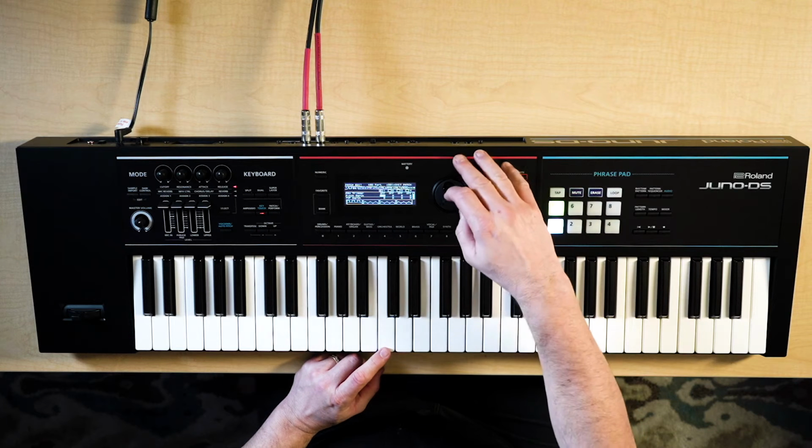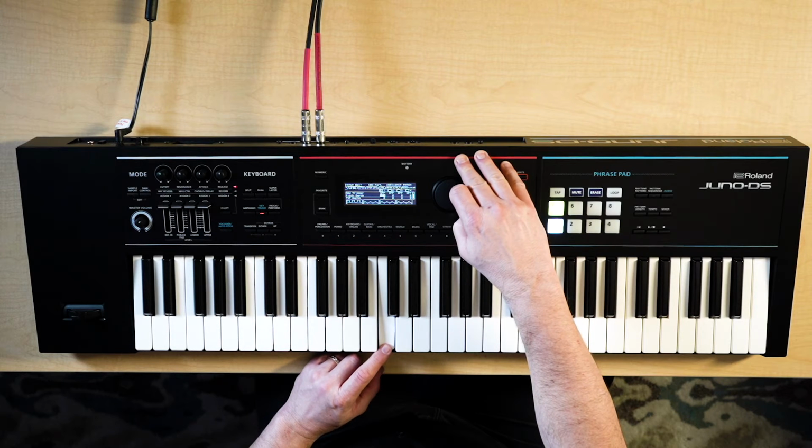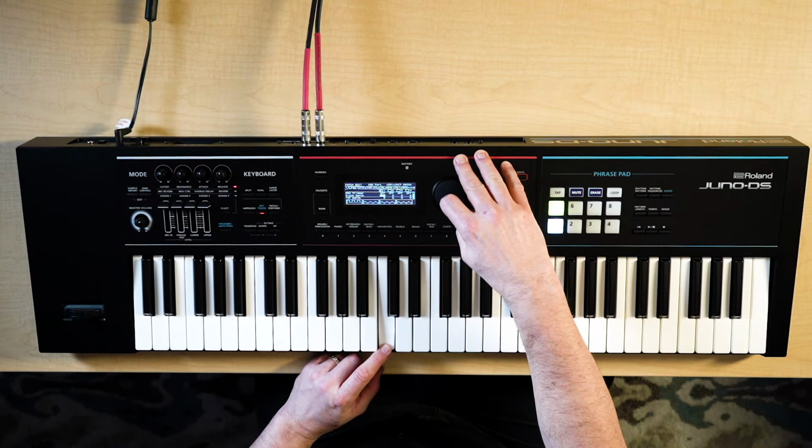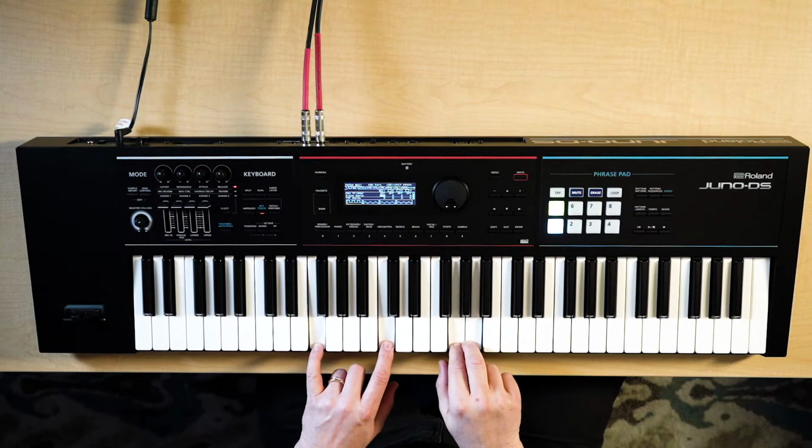But listen as I go from that to now I'm going to go to a perfect fifth. Okay, now I'm alternating between the original pitch and a fifth up. And again, that has musical implications.